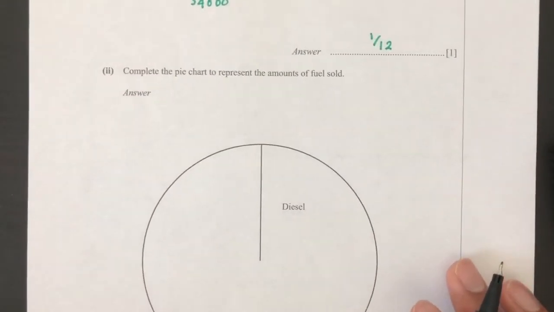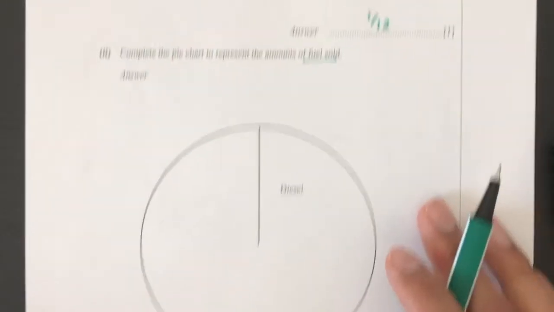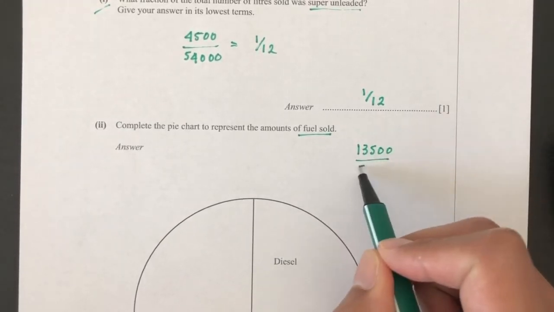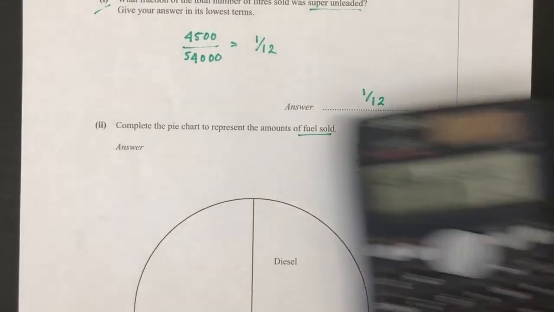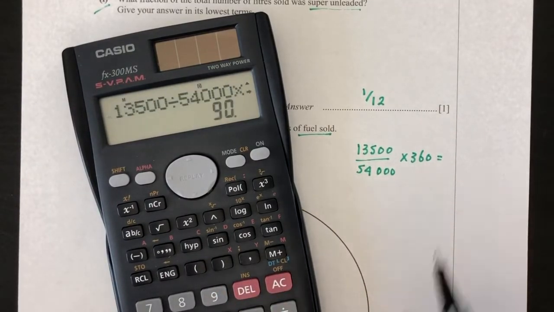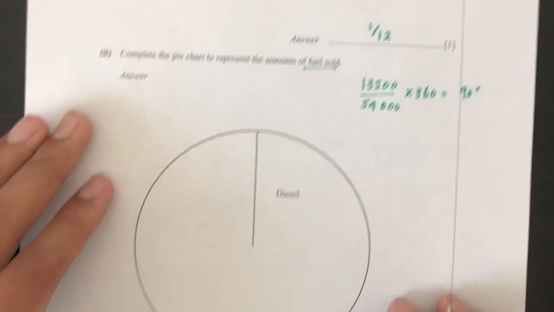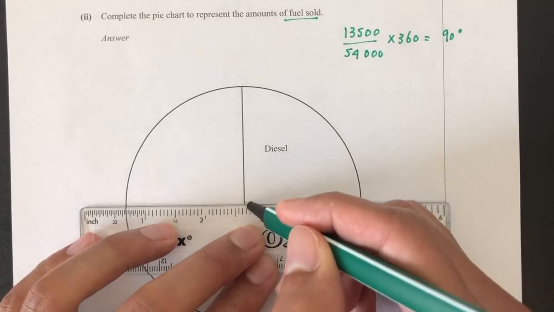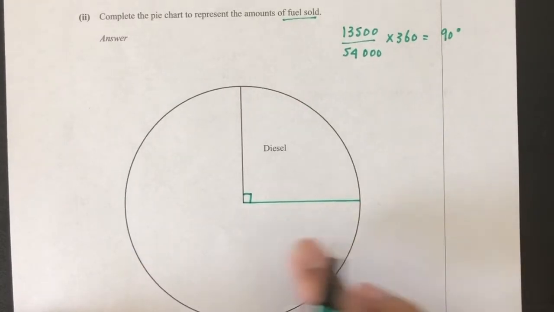Now for part 2, complete the pie chart to represent the amount of fuel sold. So first one is diesel. So let's find out. Diesel will be 13,500 divided by 54,000 times 360 to find the angle in this pie chart. So 13,500 divided by 54,000 times 360. That will be 90 degrees. So let's do 90 degrees for diesel. It will be exactly horizontal. It's best if you measure this, but it's exactly horizontal for diesel.